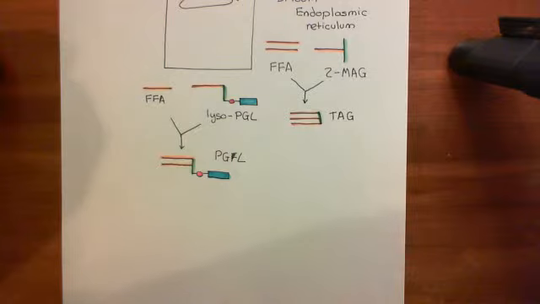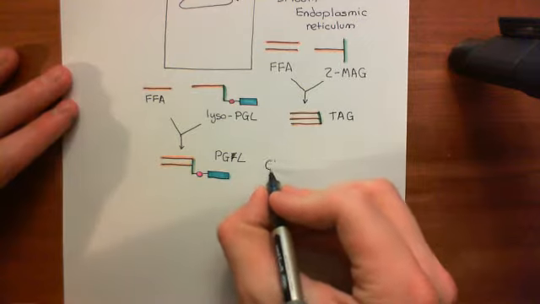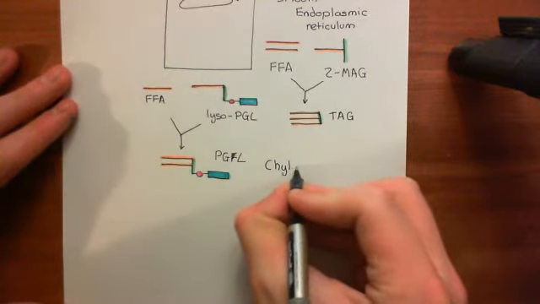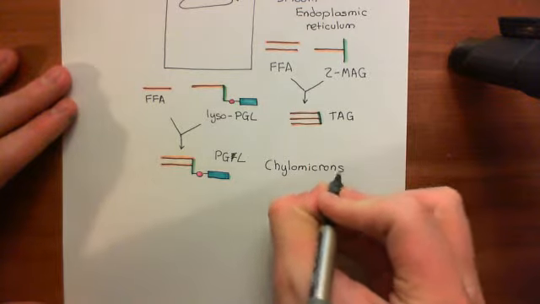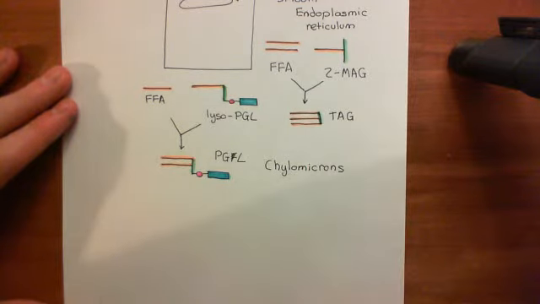Now, what these enterocytes are then going to create are chylomicrons, basically, which are a way of transporting large quantities of lipids around the body. These chylomicrons are then going to be put into the central lacteal of the villus, basically. So they don't go into the blood, they go into the lacteals.